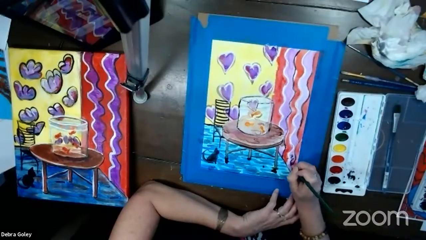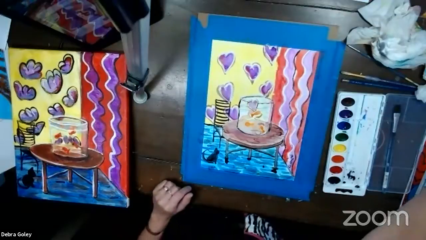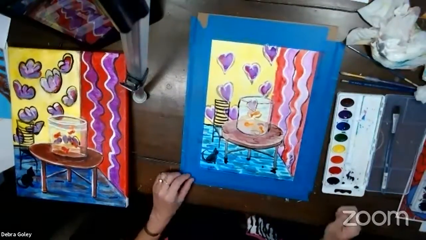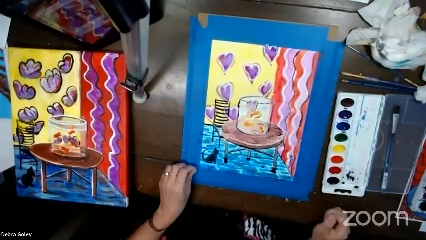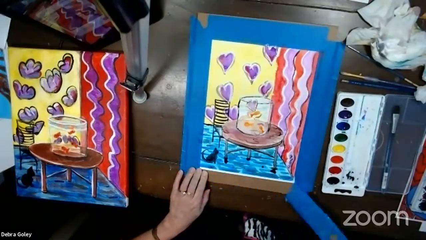All right, I'm going to sign my name. G-O-L-E-Y. And I'm going to see if I can see some of your work. And that is a Matisse. And when you pull the tape, you have a nice little drawing.